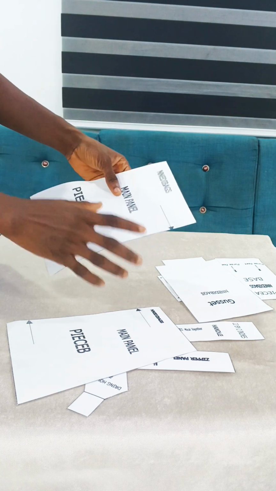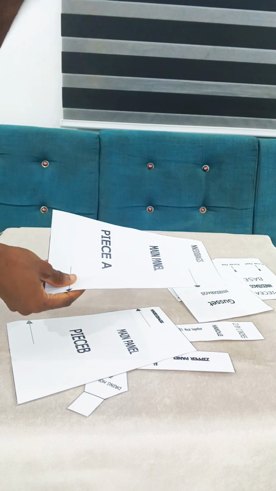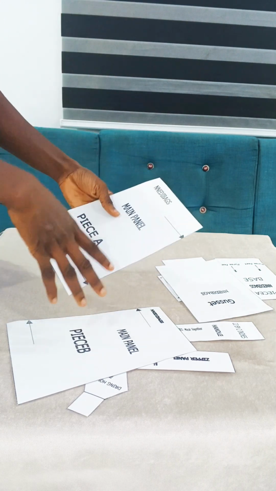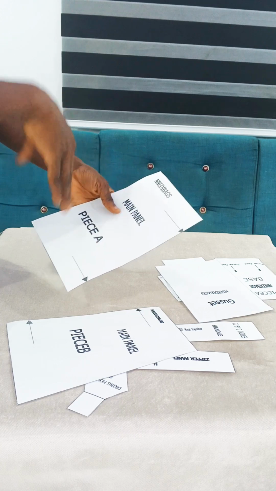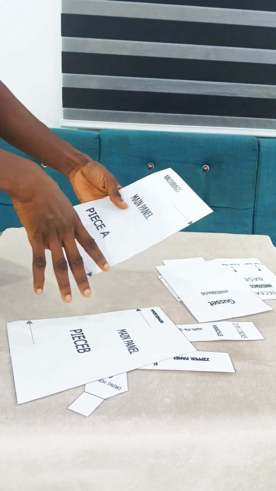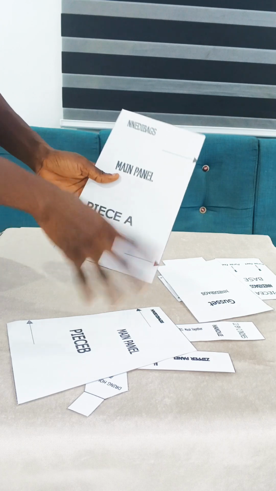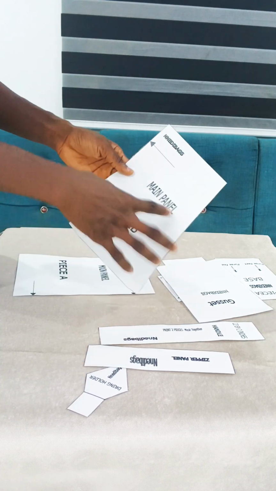The app you use for printing or drafting your pattern has a specified measurement, so whatever you are drafting out has to fit into that measurement. That is the reason for drafting or printing out half of the main panel. Here I have the other half of it.